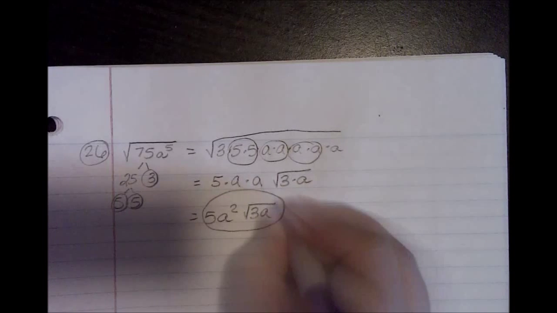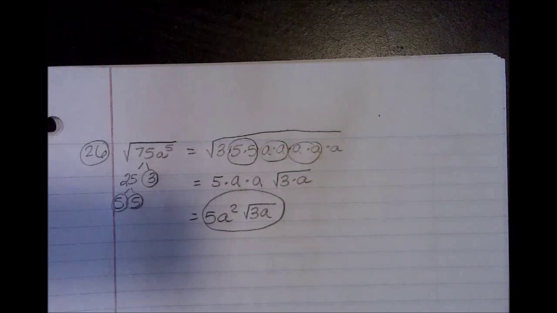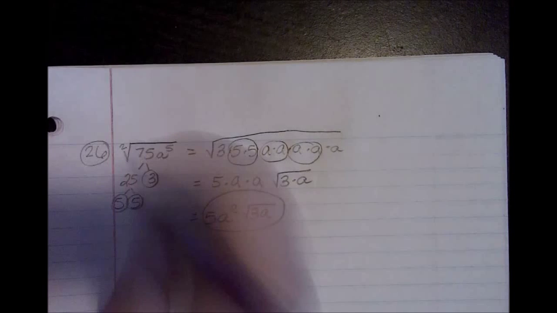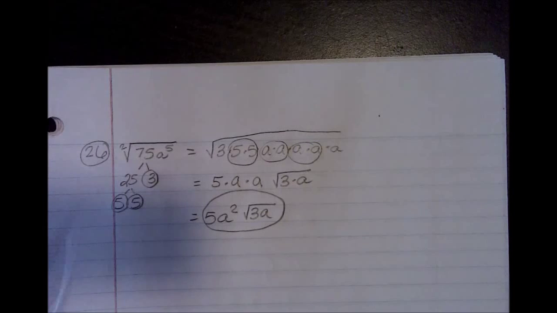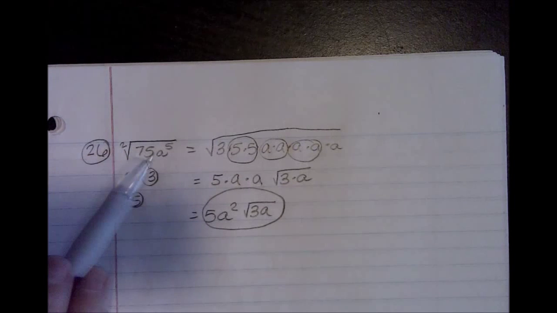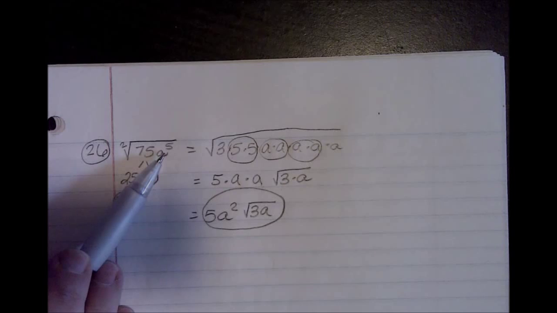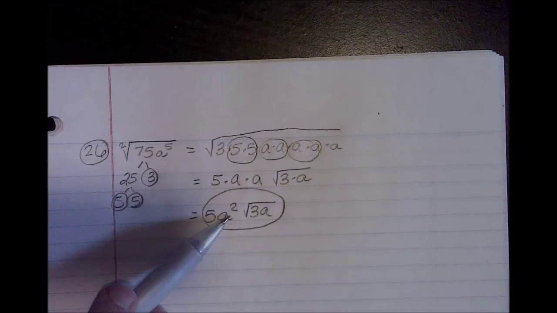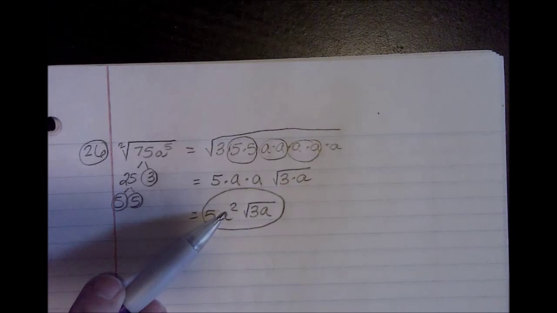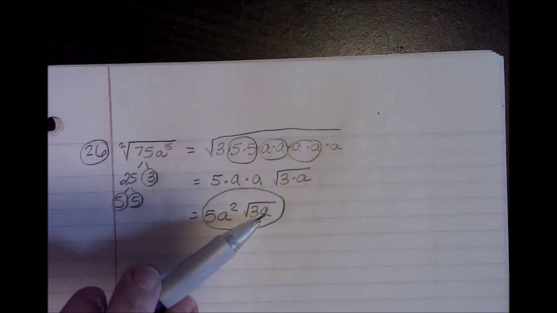If we were to use the shortcut that we discussed earlier, the index is understood to be a 2. So that 2 goes into 5 2 times evenly. So 2 of those A's come out, and then there was a remainder of 1, so that's why an A to the first stayed under the radical.